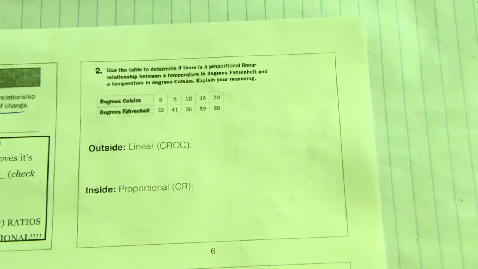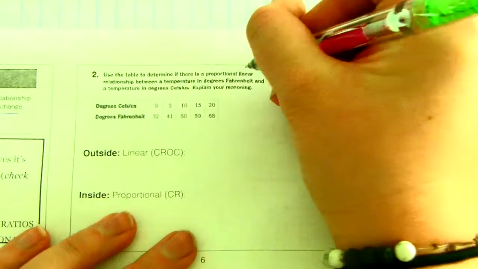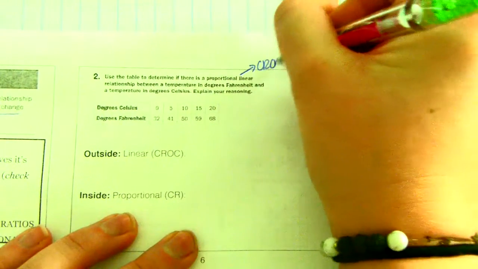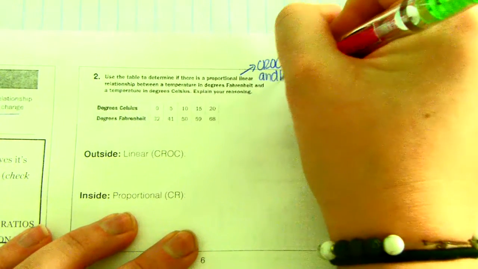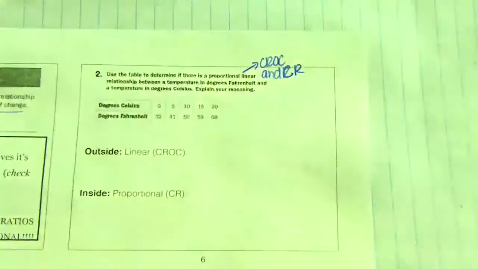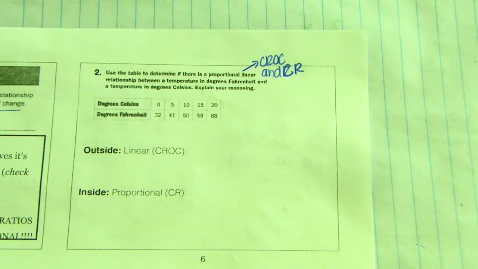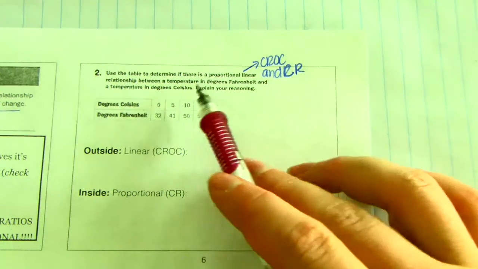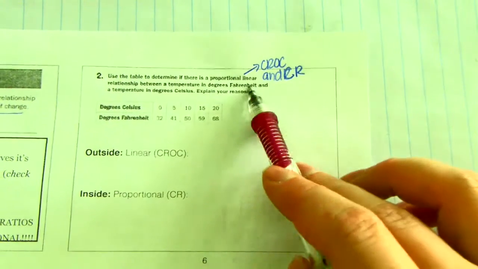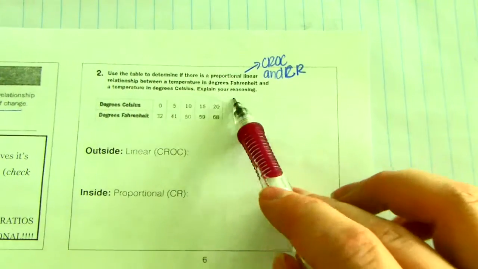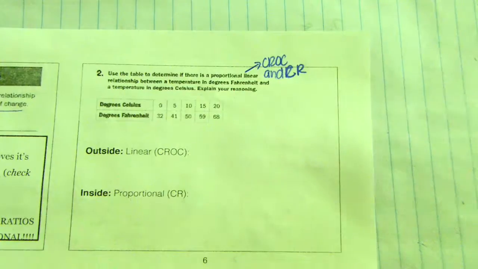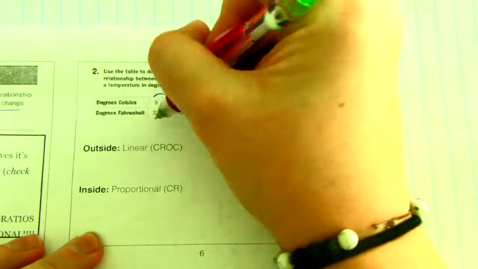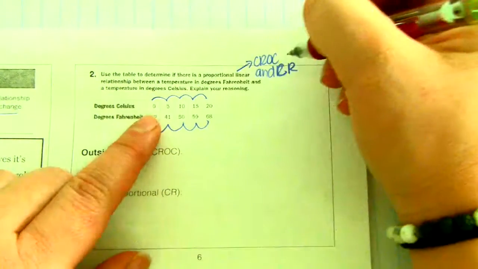On slide 6, it says use a table to determine if there's a proportional linear relationship. So for proportional, we need a constant rate of change and a constant ratio. Basically we're going to check outside and inside ratios between a temperature in degrees Fahrenheit and a temperature in degrees Celsius. Explain your reasoning. So a couple different options here. We're going to make our crocodile bumps. These crocodile bumps tell me if it's going to be a line or not.